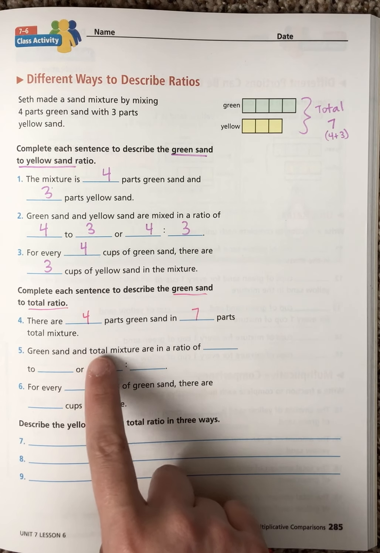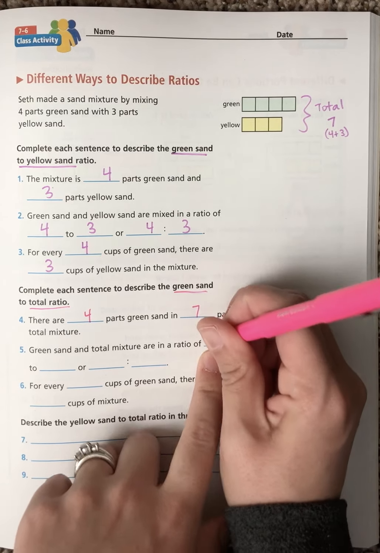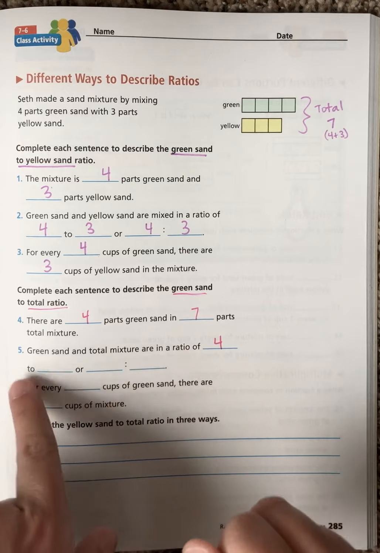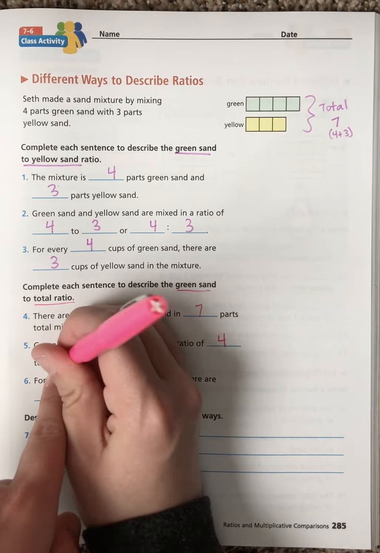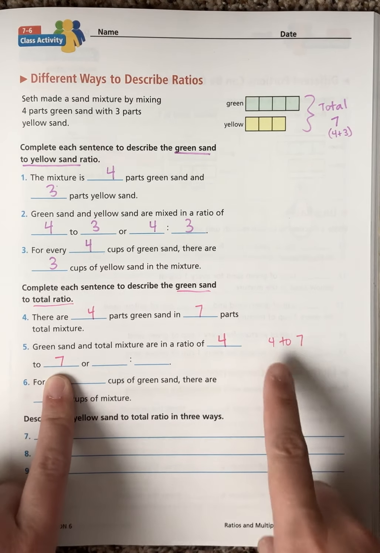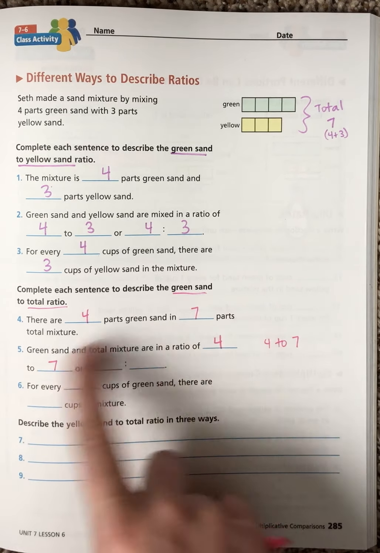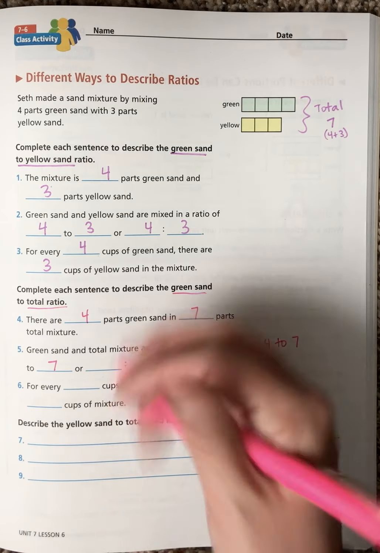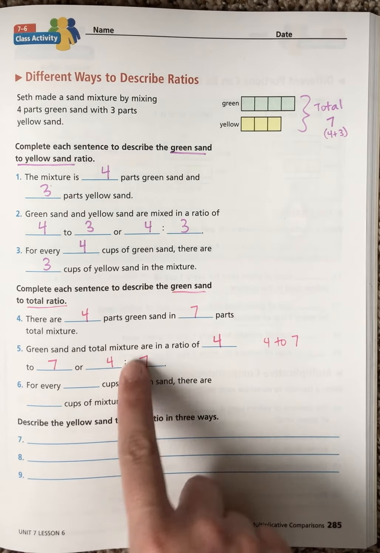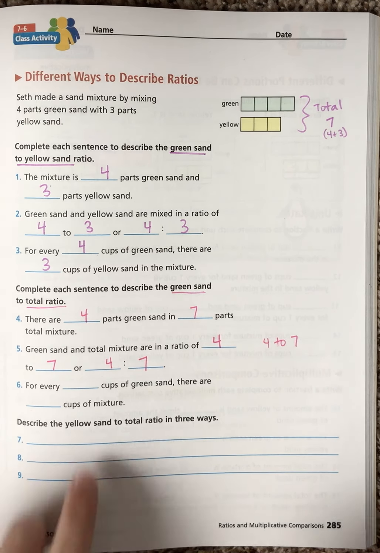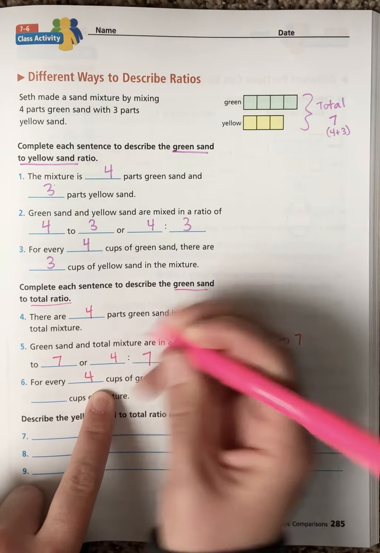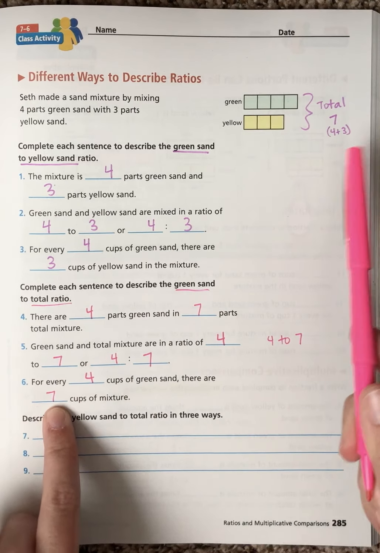What's the green sand and total mixture ratio? We can say green sand comes first, which is 4, to, and the total is 7. I don't like how they broke that up. I don't like how it's split on two different parts of the line there. The way I would write it is 4 to 7. Or another way to write that, just like above, 4 colon 7. 4 to 7. For every blank cups of green sand, there's blank cups of mixture. So every 4 cups of green, there's a total of 7 cups of mixture.